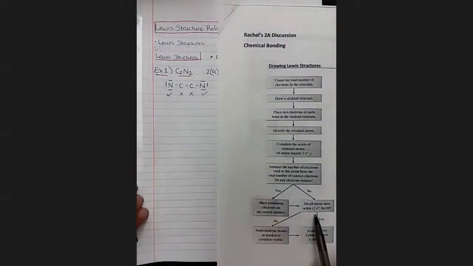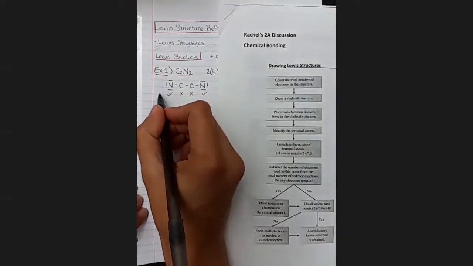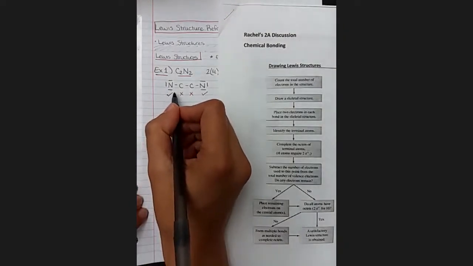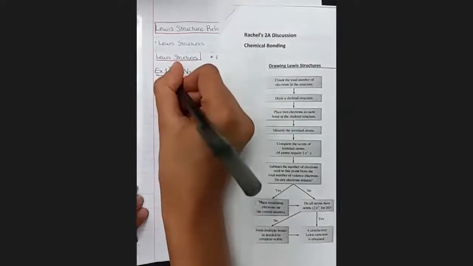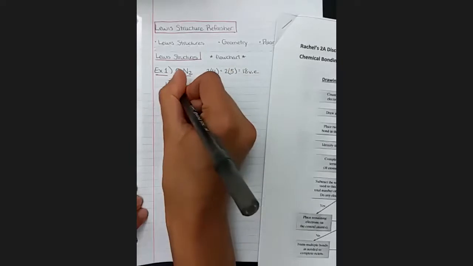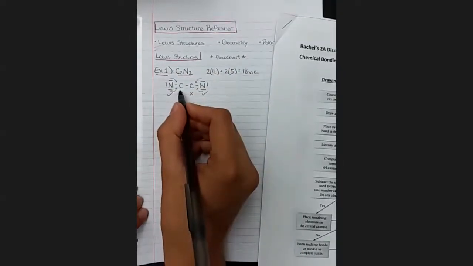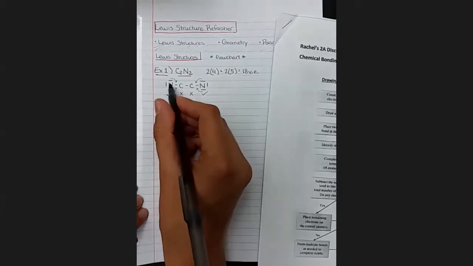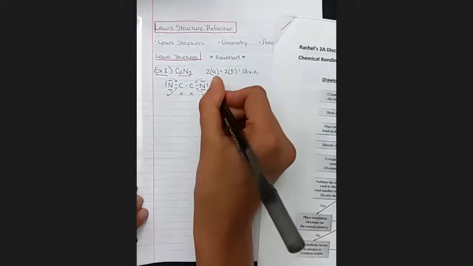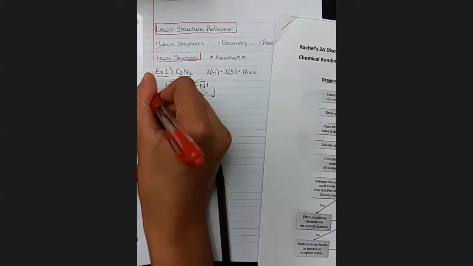So the flowchart says if we do not have a complete octet for all atoms, we need to form multiple bonds. So we can take those electrons that are on something that does have a complete octet and push them in to share them with something that doesn't. So let's push in 2 lone pairs from each of the nitrogens. Since we know that each of the carbons needs to increase by 4 electrons, we're going to push in 4 electrons from each side. So these check marks are for complete octet.